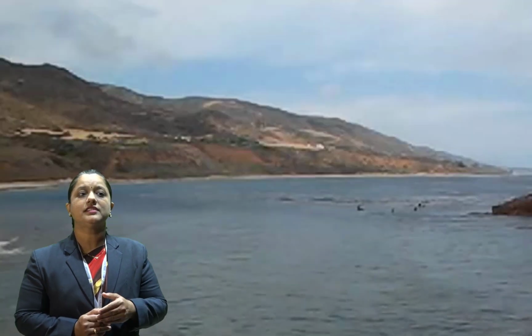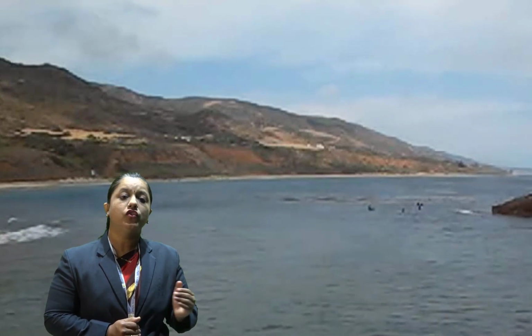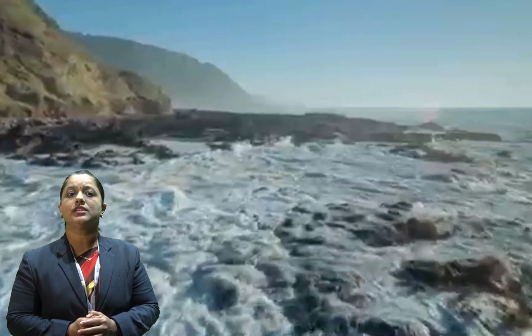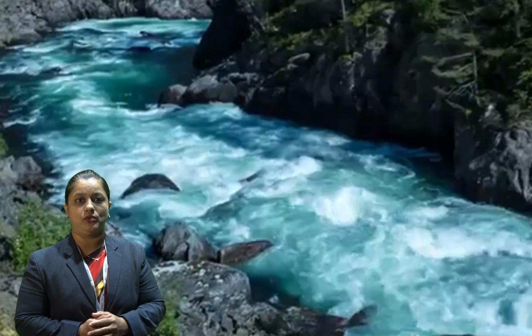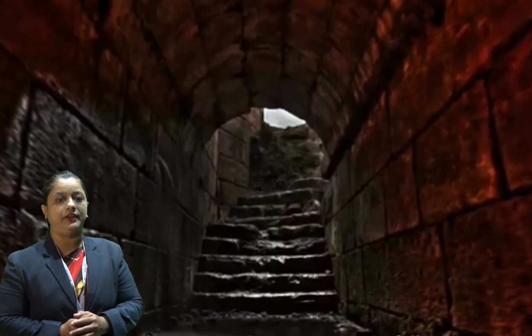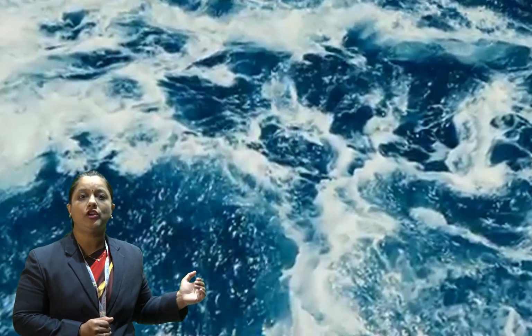Next is the current. Now ocean currents are streams of water flowing constantly on the ocean surface in a definite direction. The ocean currents may be warm or cold. Generally, the warm ocean currents originate near the equator and move toward the poles. In this way, we learn the movement of the water.